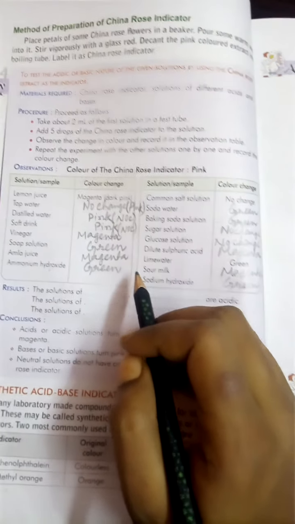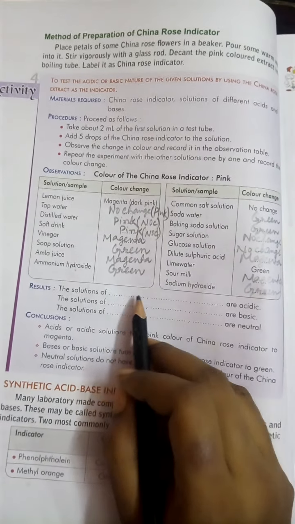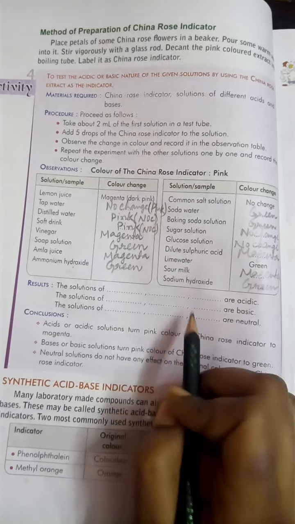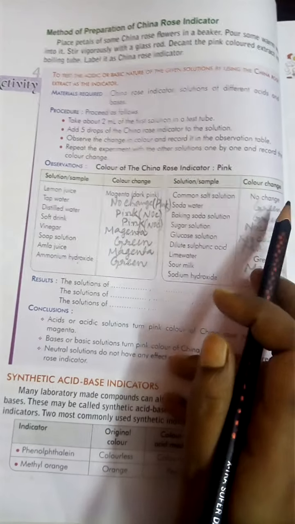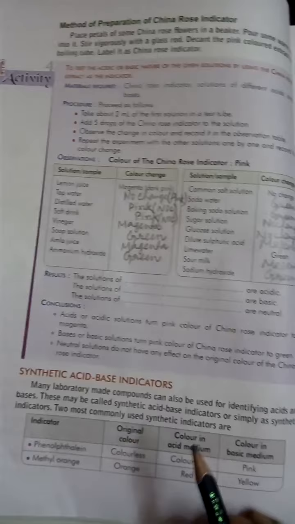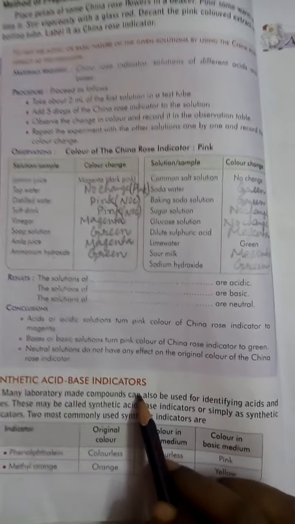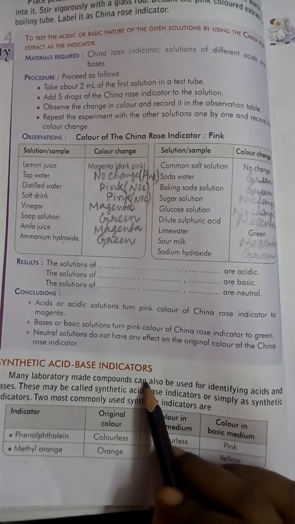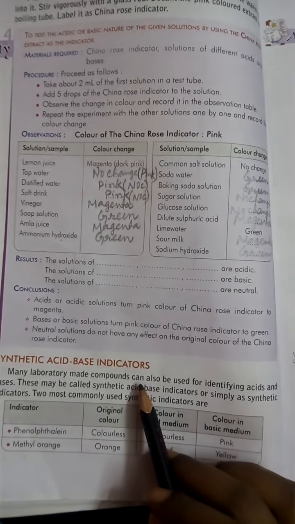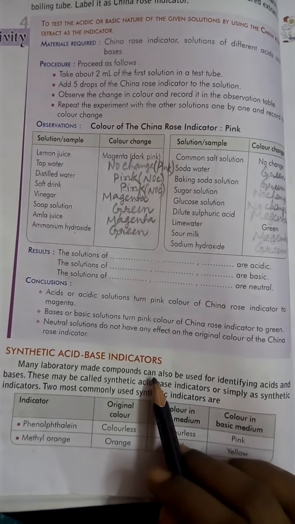Now comes synthetic acid base indicator. So children, natural indicators we have studied, that is turmeric paper, litmus and China rose indicator. Now let's start with synthetic acid base indicators, which are prepared by men in laboratories. Okay, and there are mainly two types of synthetic indicator, and they are phenolphthalein and methyl orange. So many laboratory made compounds can also be used for identifying acids or bases. They may be called synthetic acid base indicators or simply synthetic indicators.